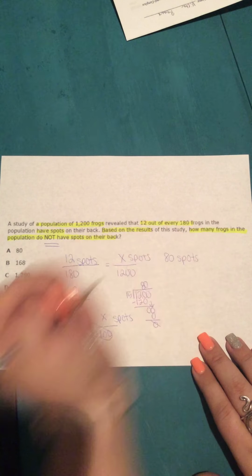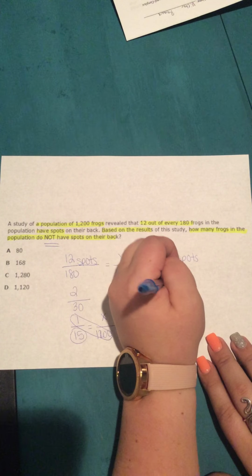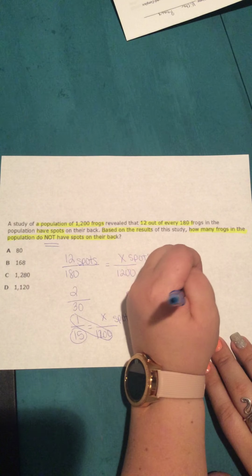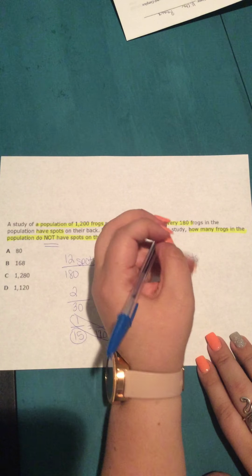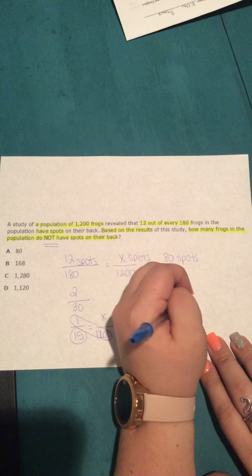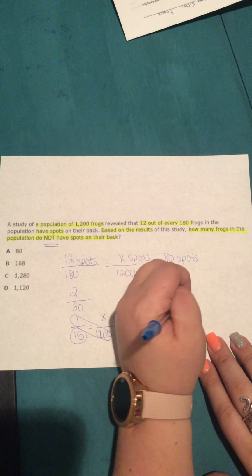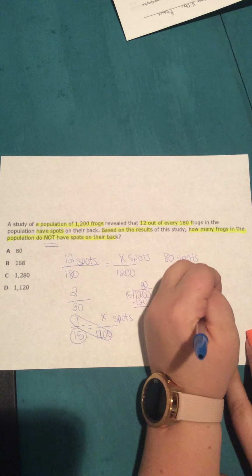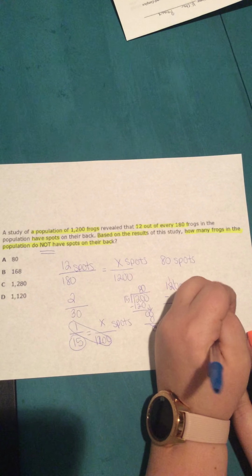So if we wanted to figure out the number of frogs that would not have spots, we would want to take the 1,200 and subtract the 80 that do have spots. And when we do this math, we would end up with 1,120 frogs that do not have spots.